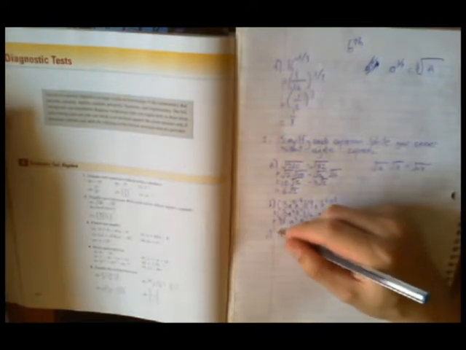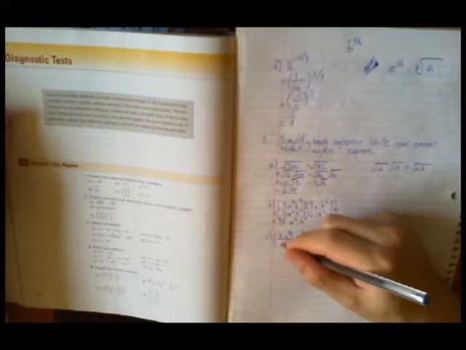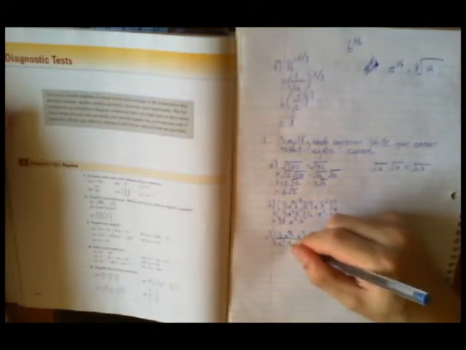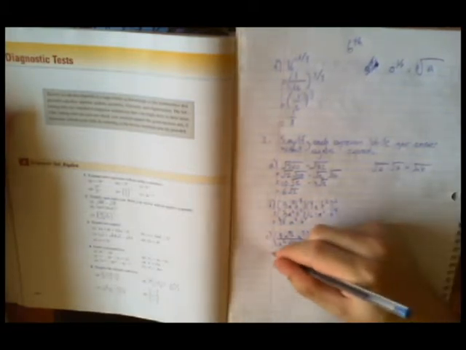Okay, C. 3x to the 3 over 2 times y cubed over x squared y to the negative 1 over 2, to the negative 2. This is equal to, so right away we have square root in the x, inverse square root in the y, cubed, x squared, one constant, and all this whole thing to the negative 2.